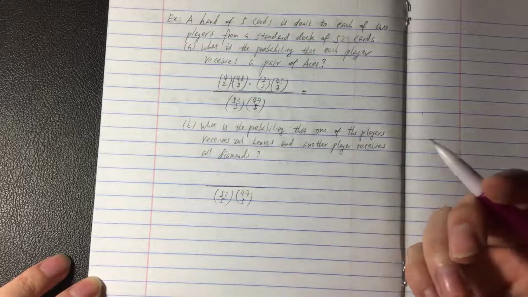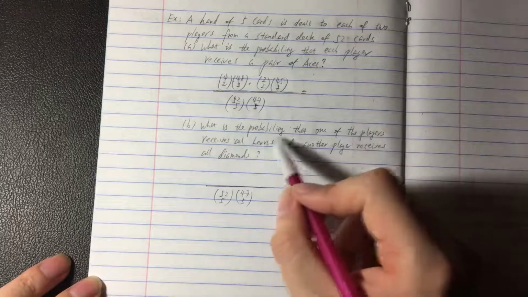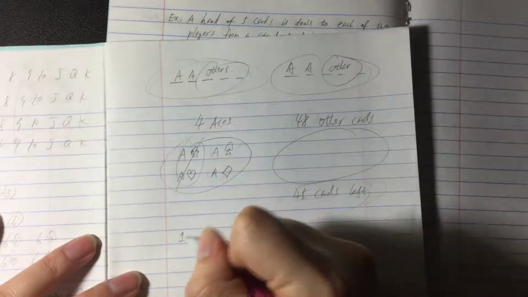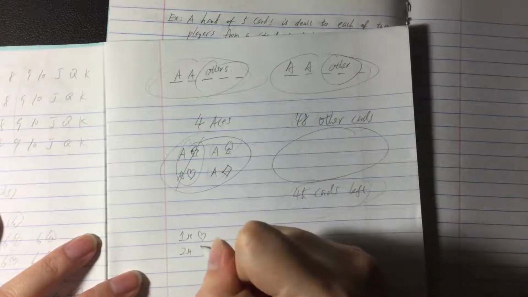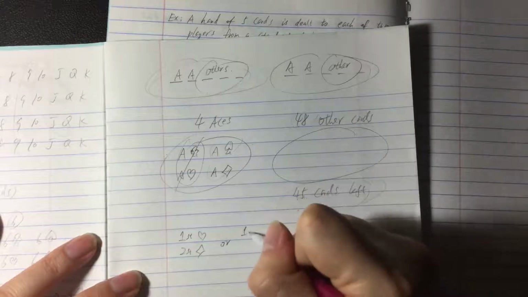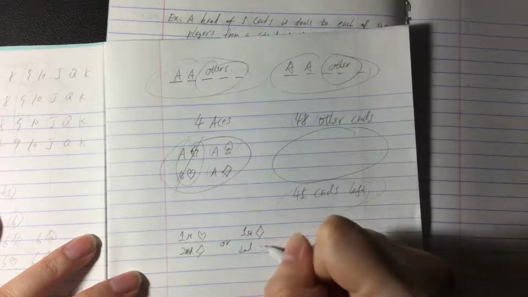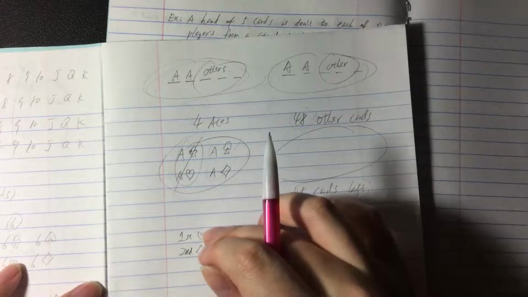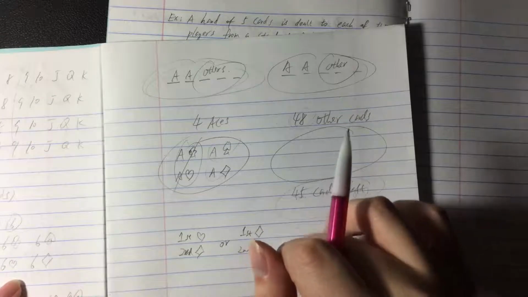Now for the numerator, the number of favorable outcomes, what we want is one player receives all hearts, another player receives all diamonds. So here there are 2 cases. Either the first player receives all hearts and the second player receives all diamonds, or the first player receives all diamonds and the second player receives all hearts.